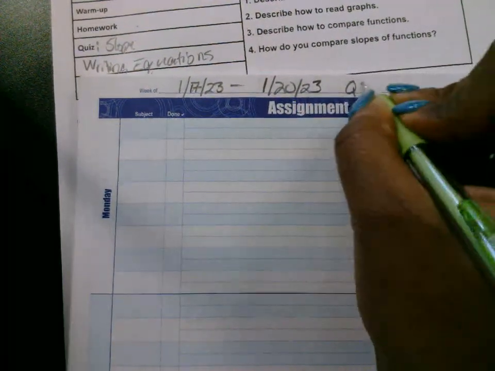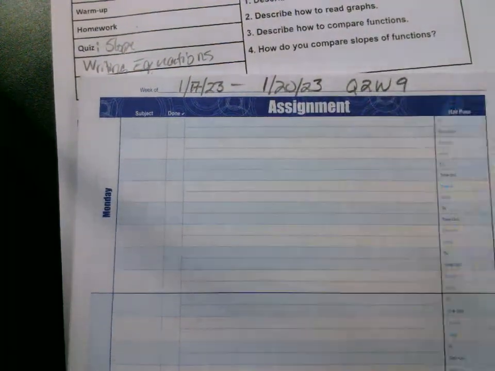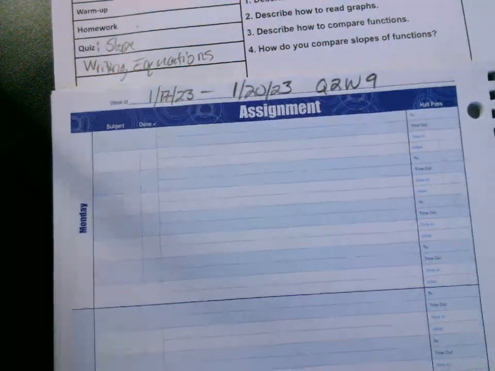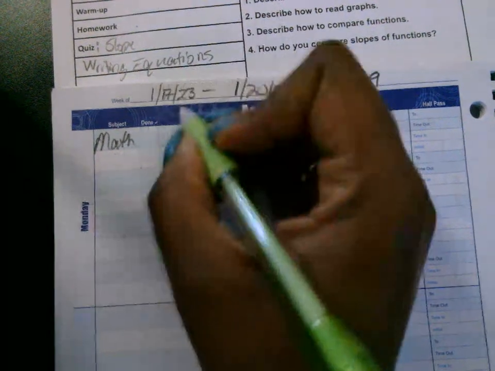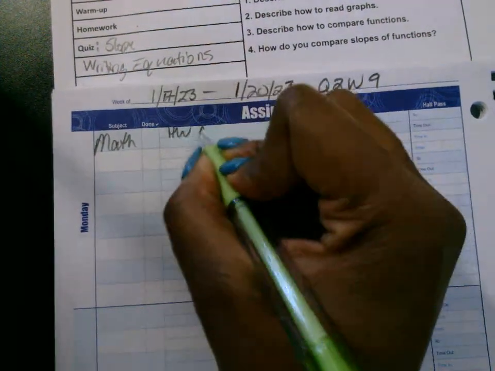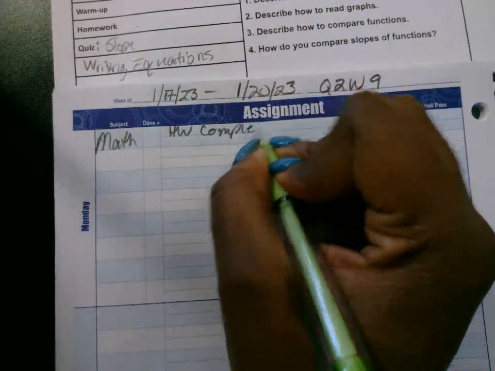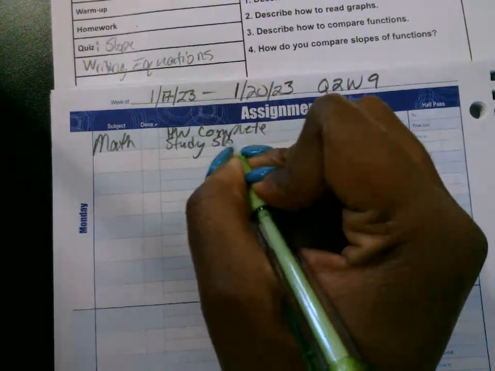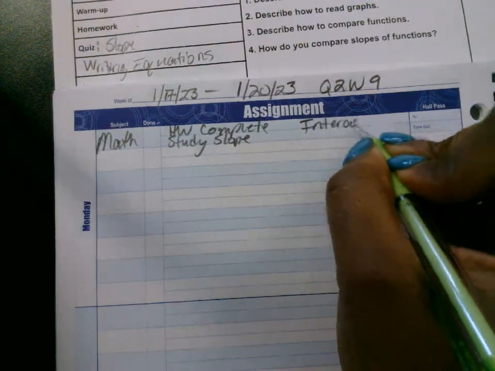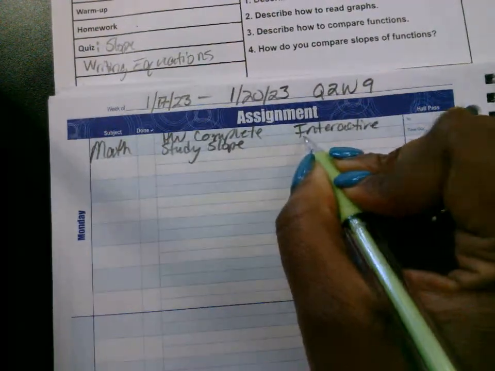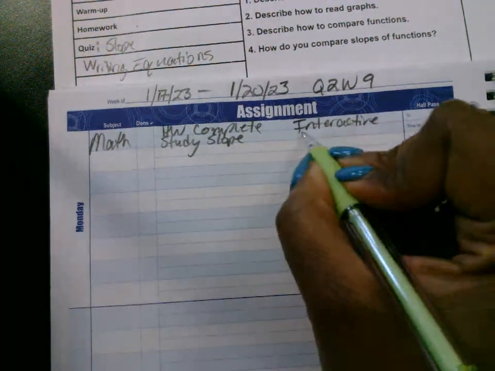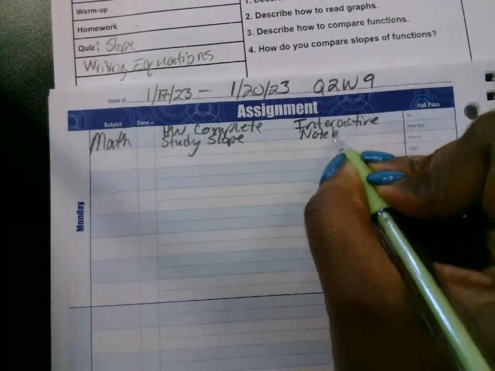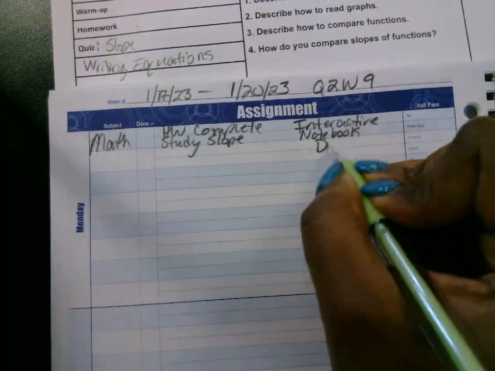And this is quarter 2, week 9. There are 10 weeks in this quarter. Math 8 homework tonight. Please make sure that you complete the homework. Study slope. And make sure that your interactive notebook is in order. The interactive notebook pages are on Canvas under project. The interactive notebook is due Friday.